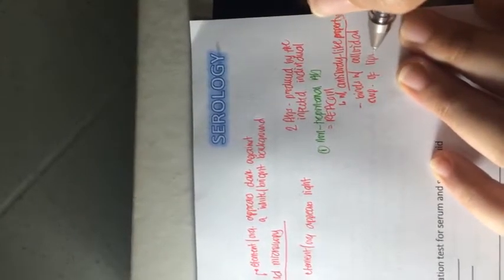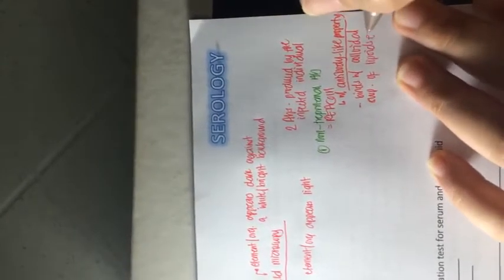It has an antibody-like property in a sense that it binds with a colloidal suspension of lipoids extracted from animal tissue.